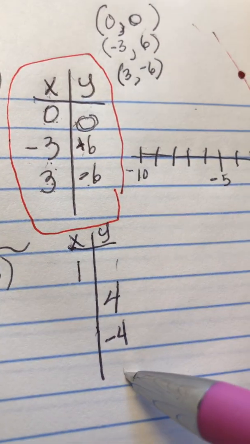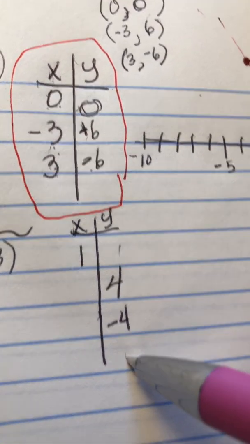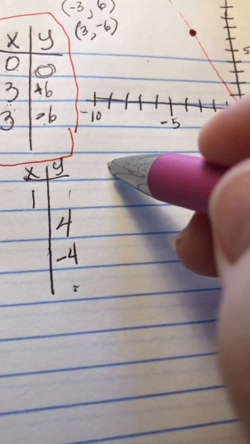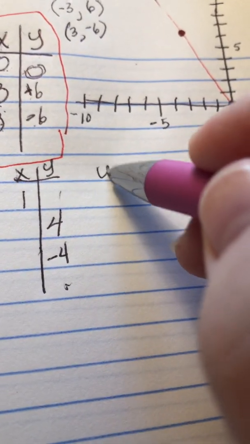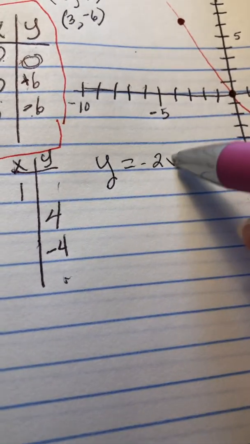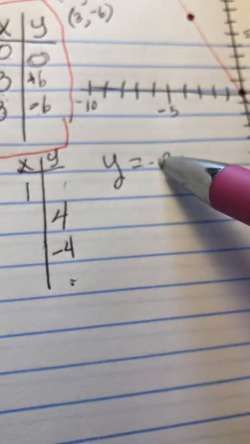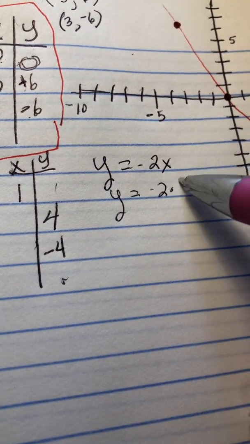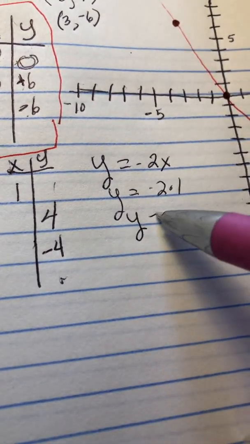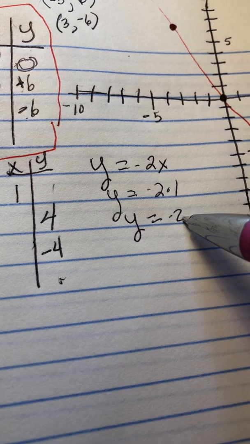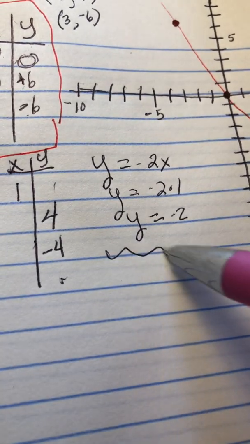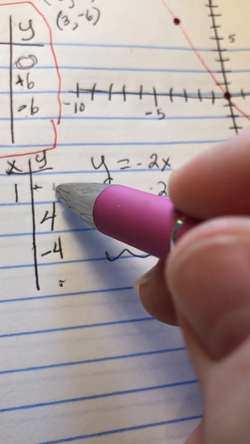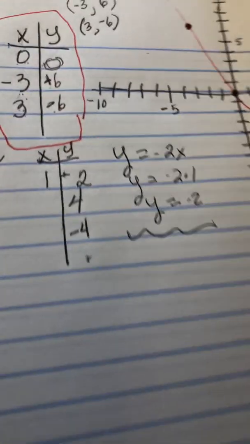And so what happens is if I use that same equation that said y equals negative 2x, if I put in there what if x is 1, let's try that. What if x is 1? Then y is negative 2. And so then we find out, well, when x is 1, y is negative 2.